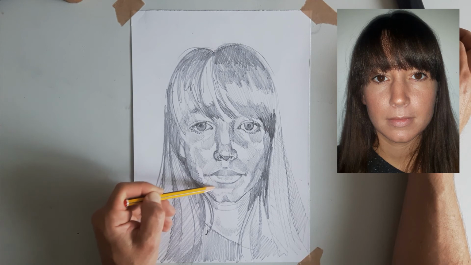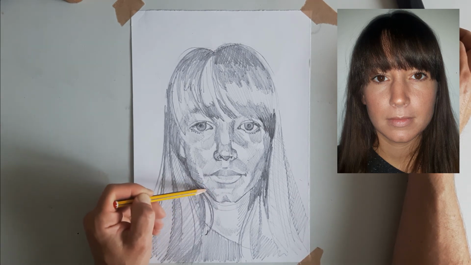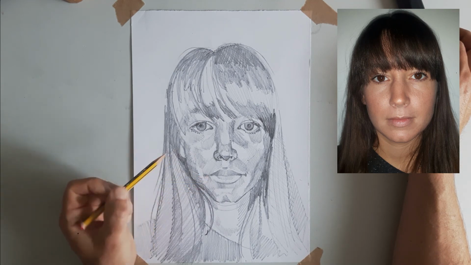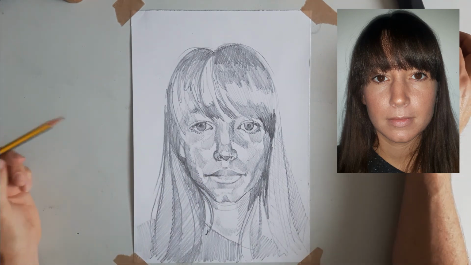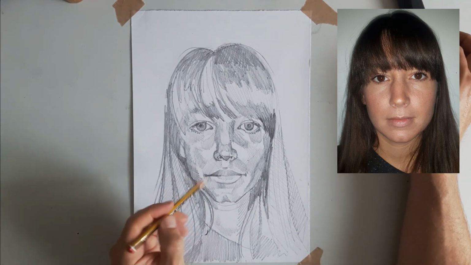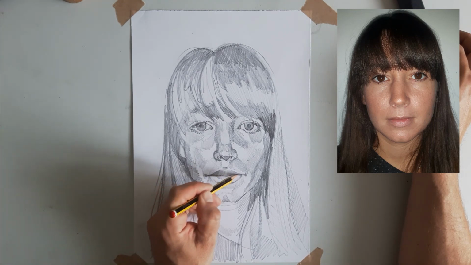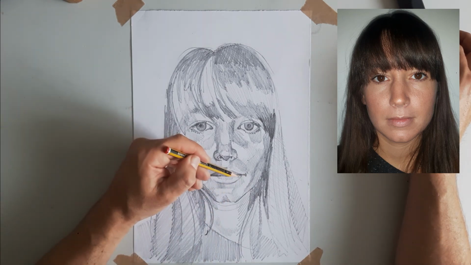Of course, there are those who wish to create a drawing which is very realistic, so photorealistic or hyper-realistic, where everything is drawn in a way where you don't see the hand of the artist. It's like a photograph. Whereas I'm using the photograph as a starting point, trying to capture something of the essence of the character.